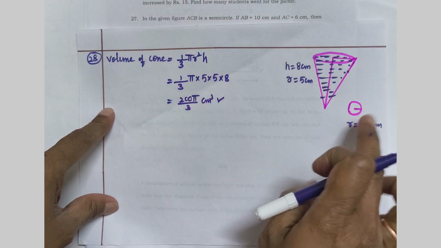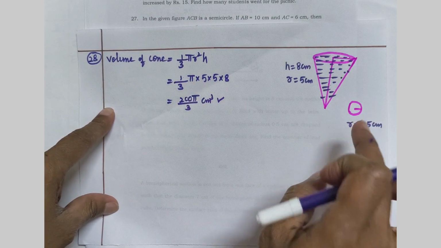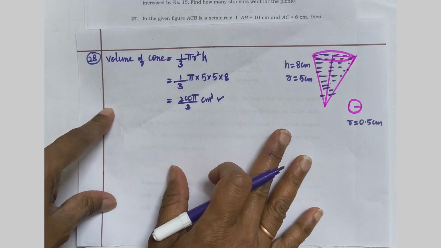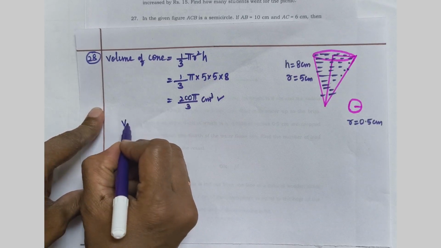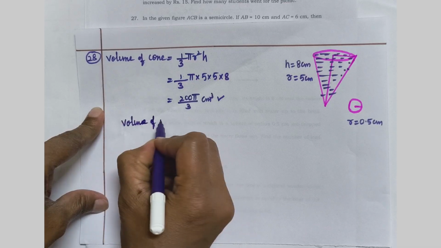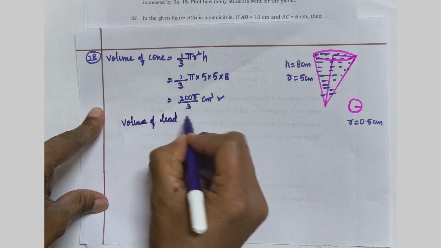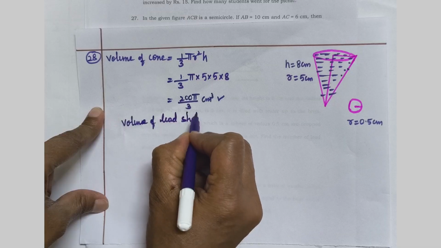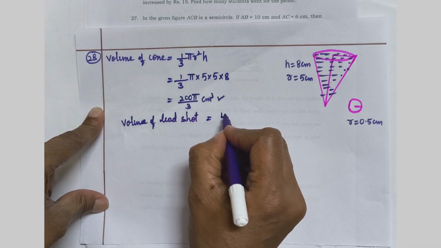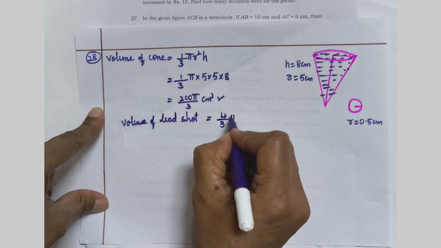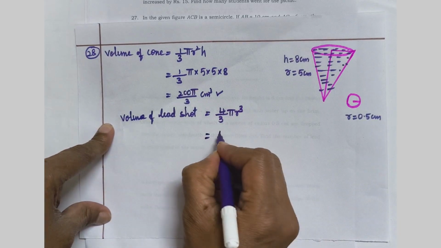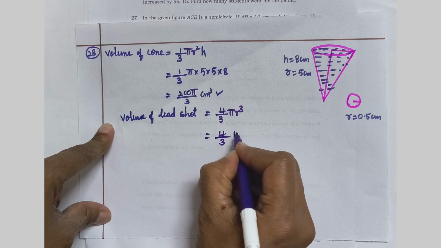Next, what will we do? The volume of the lead shot. Lead shot means, which shape is there? Sphere shape is there. So now we will write the volume of the sphere. Volume of lead shot. Lead shot is sphere shape. So volume of the sphere formula what? 4 by 3 pi r cube. Right, formula correctly. Now write here 4 by 3, pi as it is.